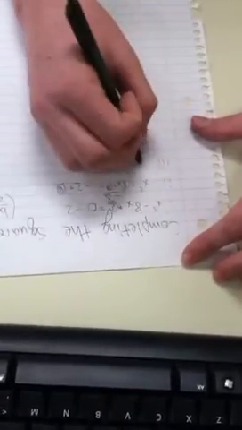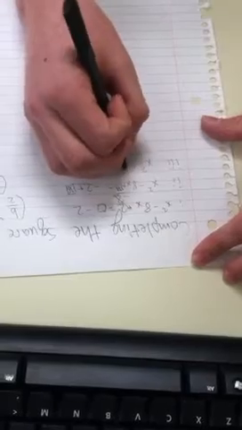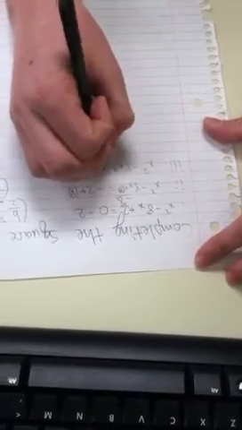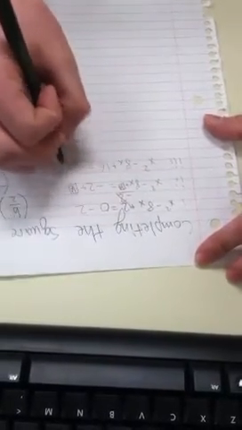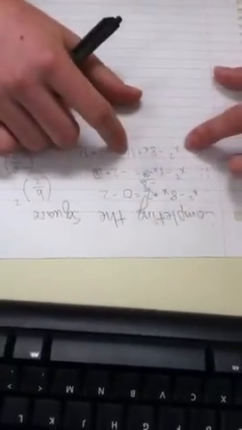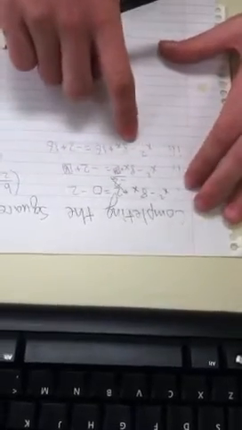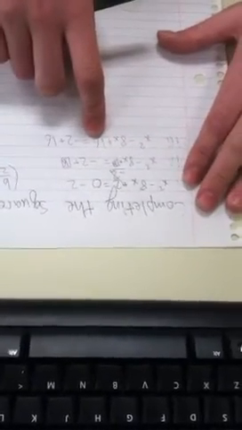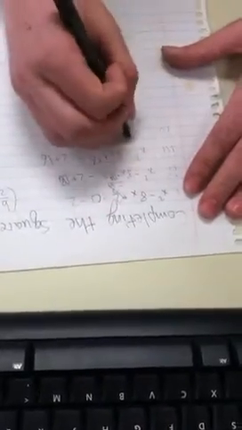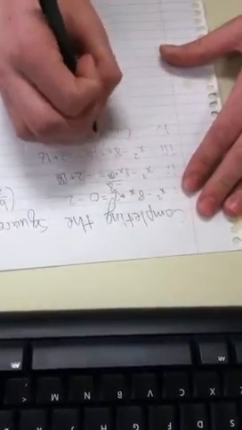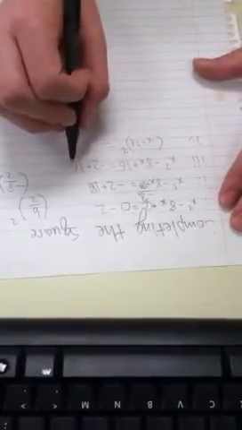So let's bring this down. Now we have x squared minus 8x plus 16 equals negative 2 plus 16. And now, looking at this, we see that the number that adds up to negative 8 and multiplies into 16 is negative 4. So now we're going to have x minus 4 squared, and we're going to simplify this because we have like terms, which is 14.